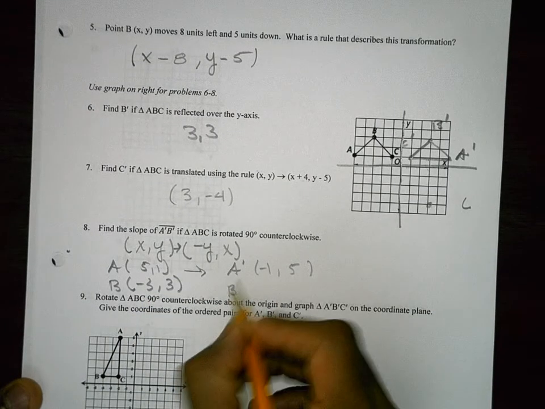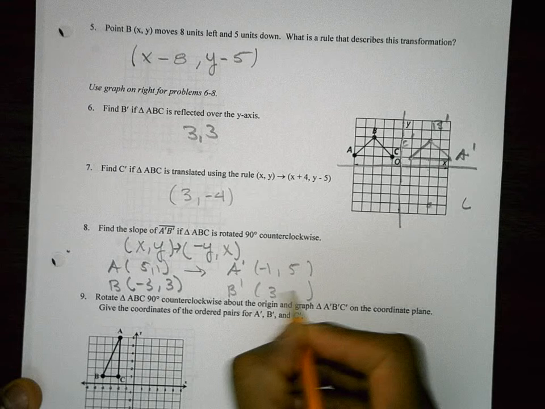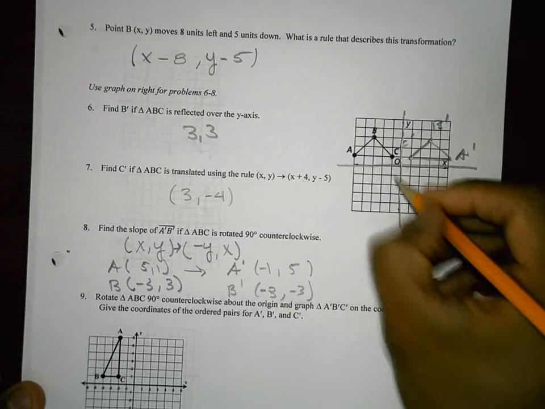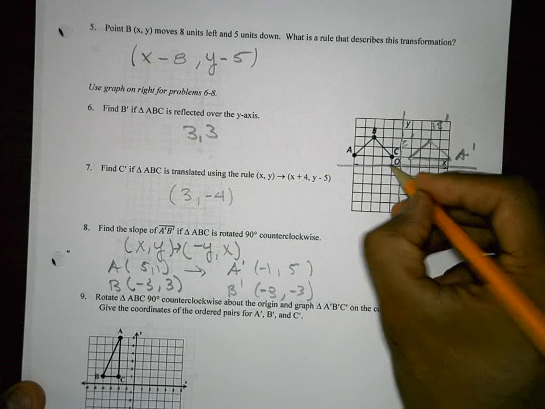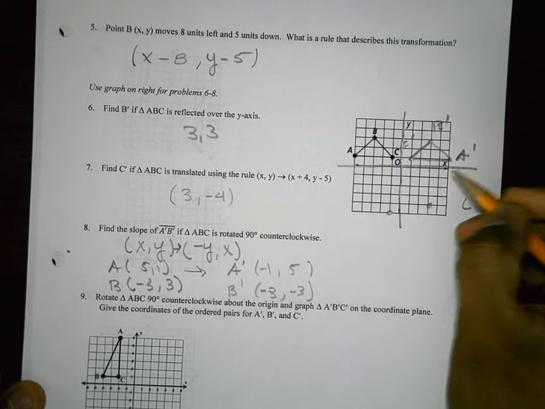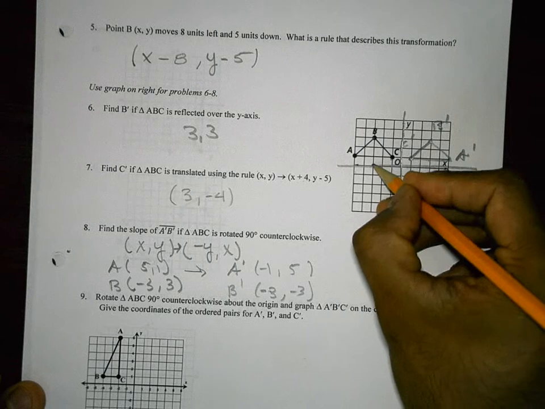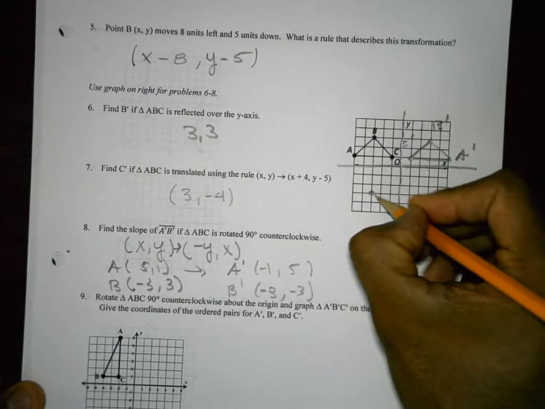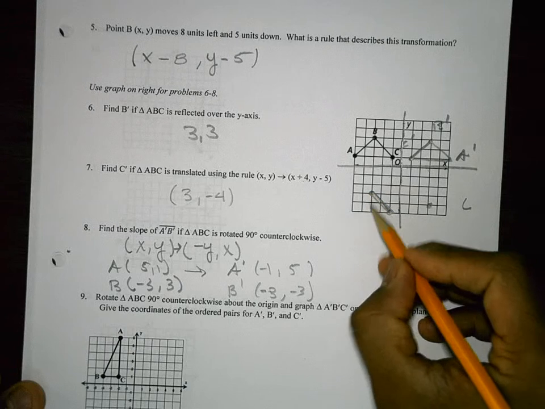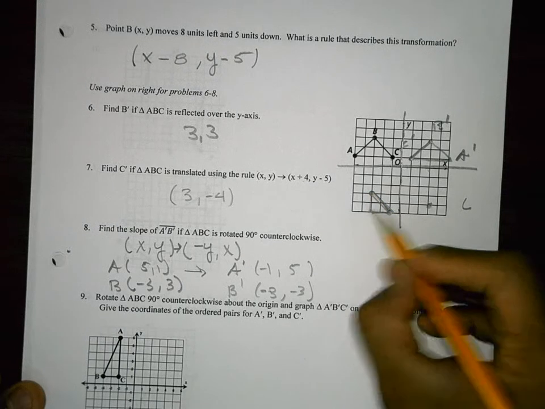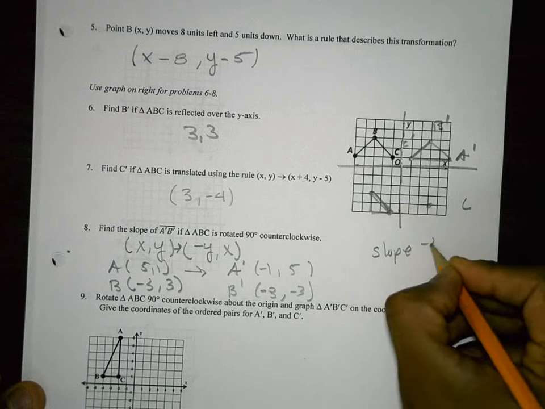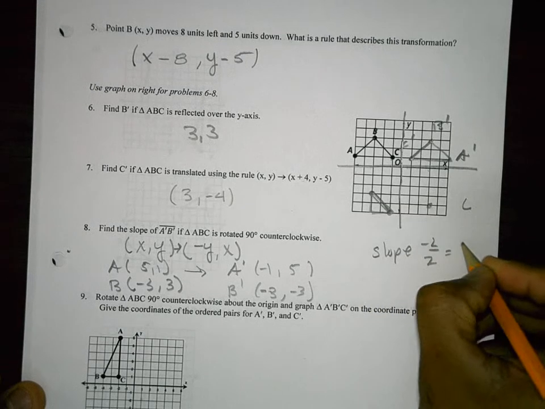For B prime, do the same thing, switch them around, and make the y negative. So A prime is negative 1, 5. B prime is negative 3, 3. And they want the slope. That would be down 2 over 2. Draw on the triangle down 2 over 2. The slope is negative 2 over 2, which is negative 1.